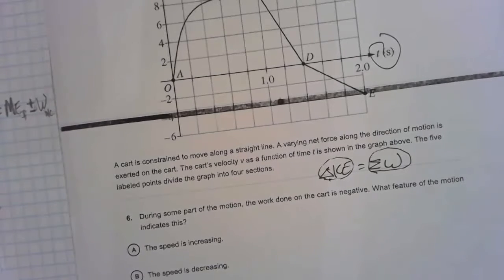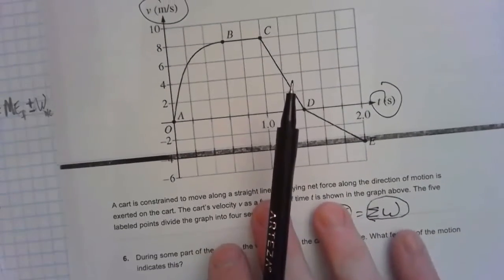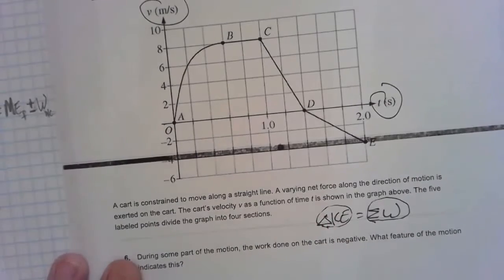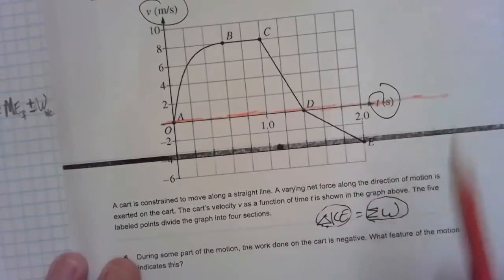So if you slow down, your kinetic energy decreases. That is a negative change. So what I want you to look at here is on our graph, which of these segments shows the thing slowing down? Remember, this is 0, and it don't get any slower than 0.